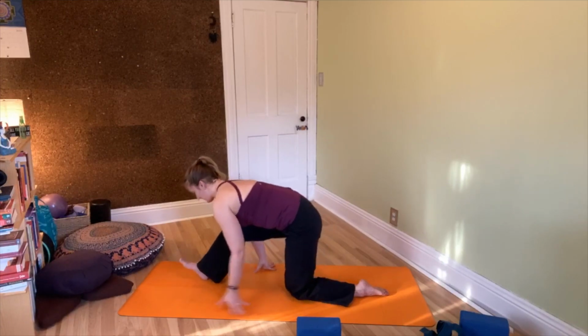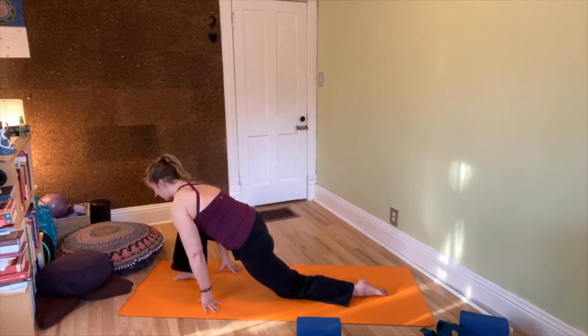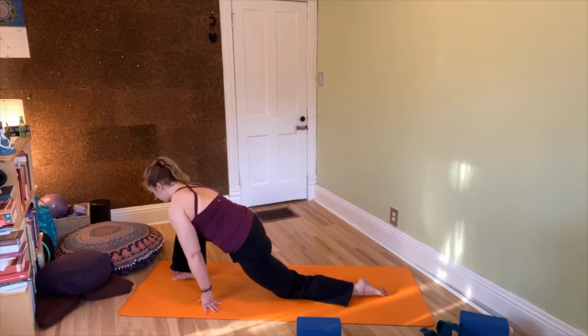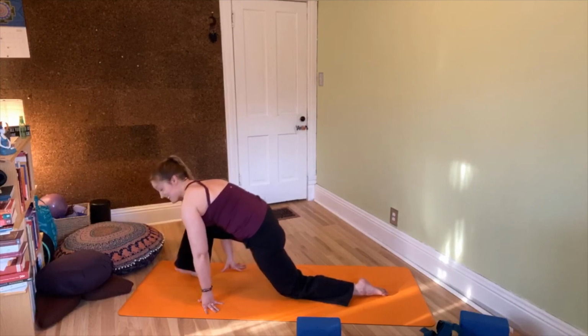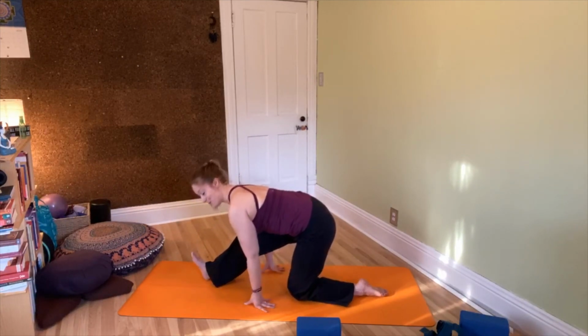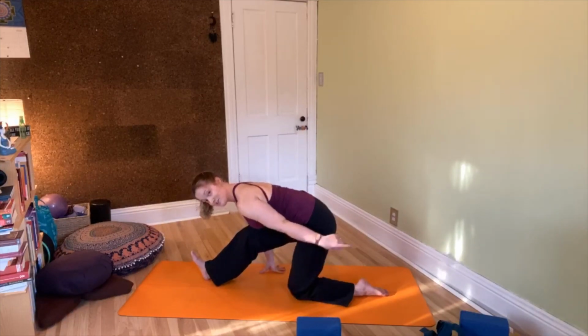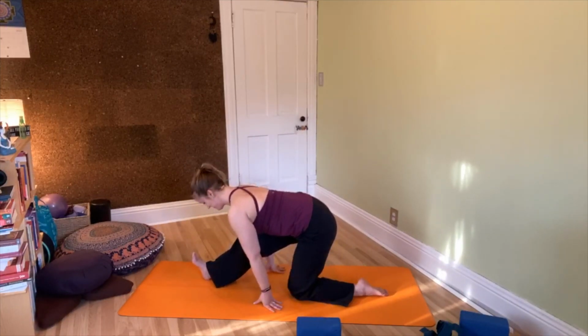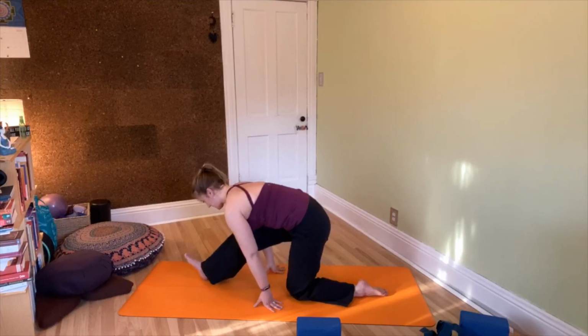Bend into the right knee just for a moment, giving it a slight rest. And slide the hips back again, coming back into the pose since we forgot our first round. Pardon me. I wrote it down, but it's over there. Bend back into the right knee.